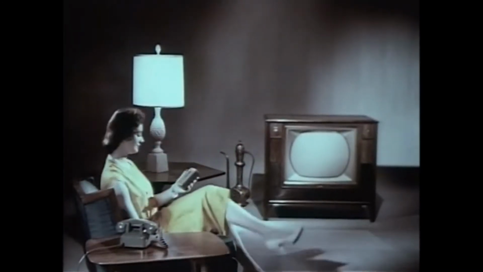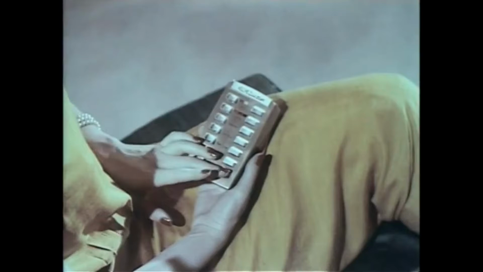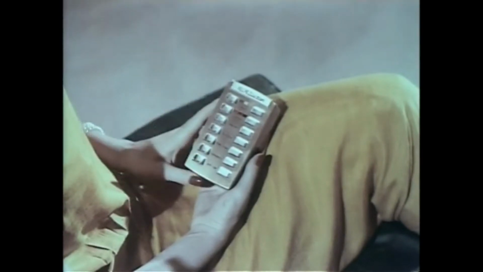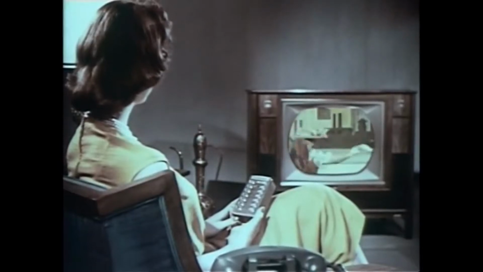The analog era. Woo! Enjoy your favorite programs, black and white or color. Turn the set on. Select your channel. See all color shows in living color.